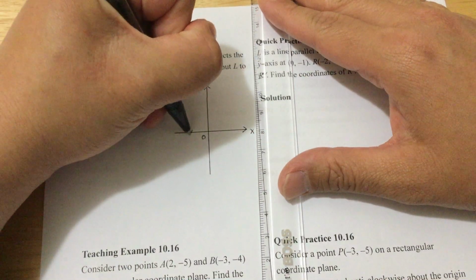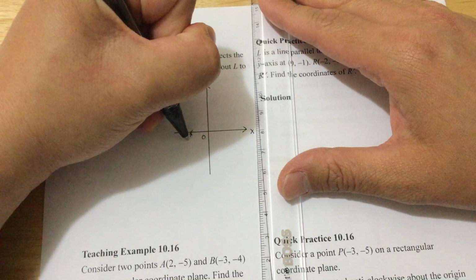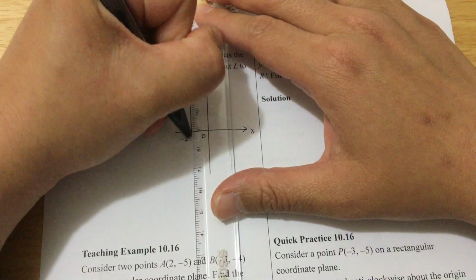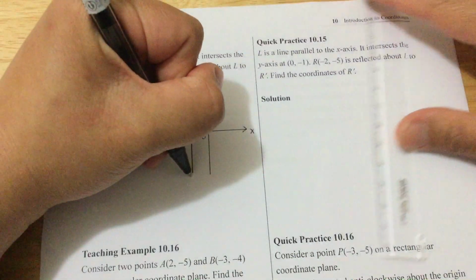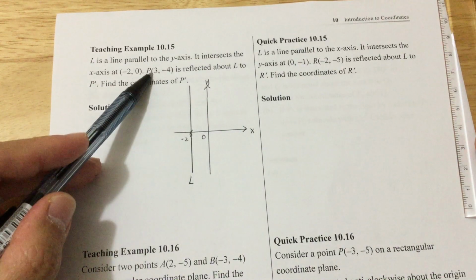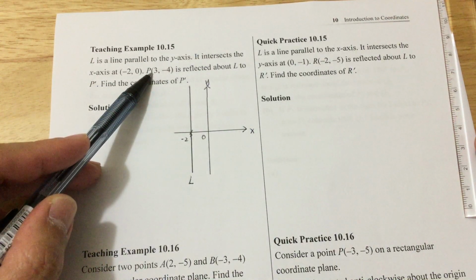And then this is (-2, 0). So we put here, maybe this one is negative 2, and then we draw a straight line here. So this is called L. Okay, this is L. And then P(3, -4).